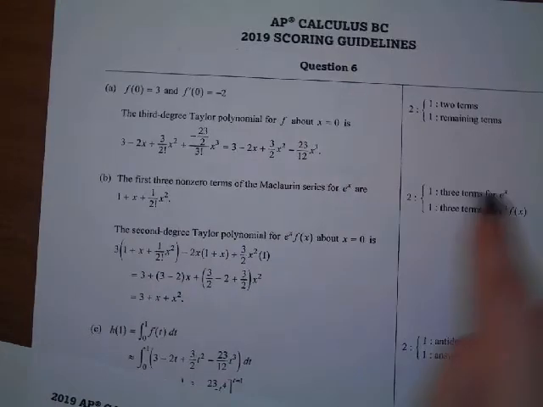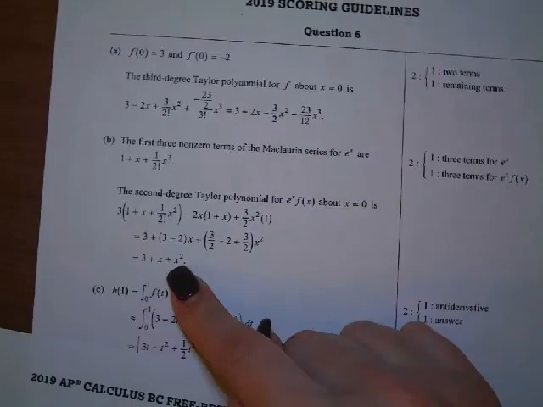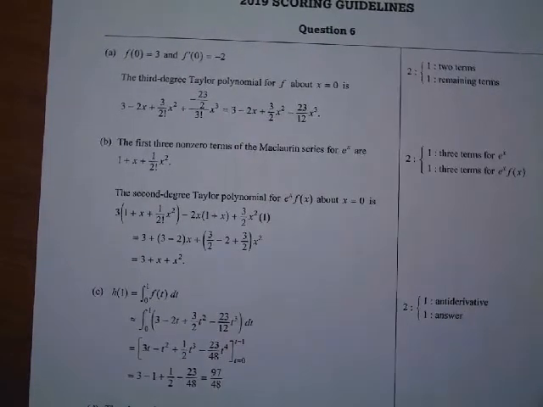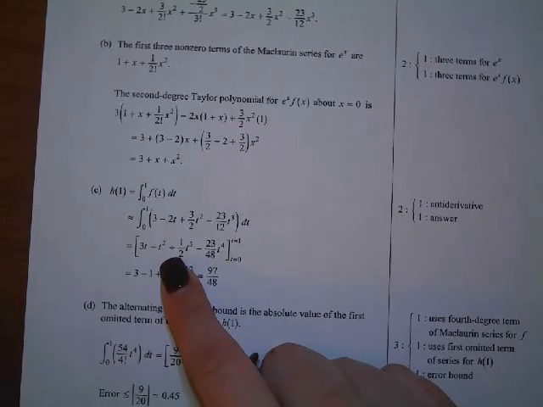Okay. 3 terms for e to the x, and then isn't it ridiculous that that whole foiling process is only worth 1 point? That's so much work for 1 point. Notice this one gives you a point for the antiderivative. Do you see how it's in terms of t?